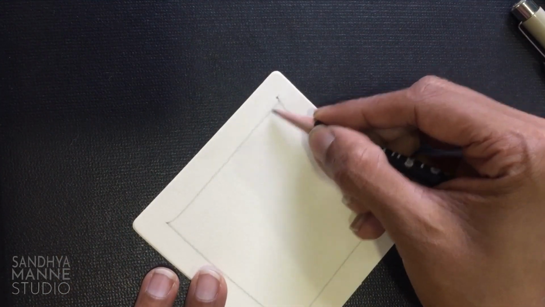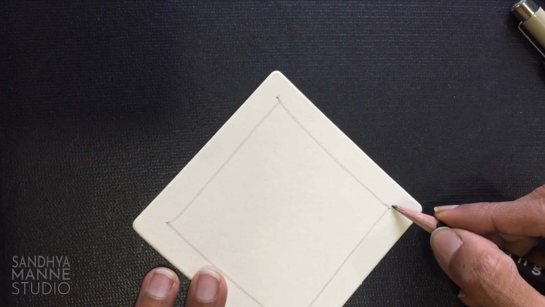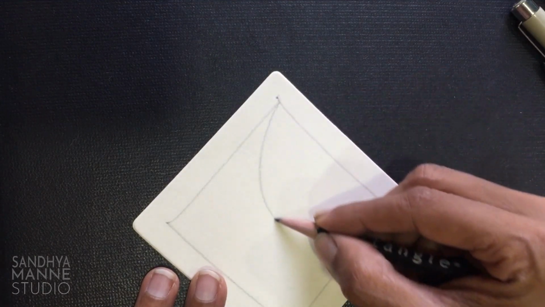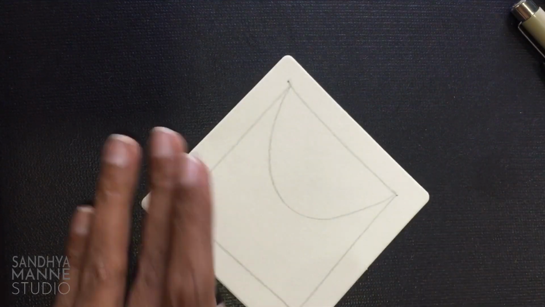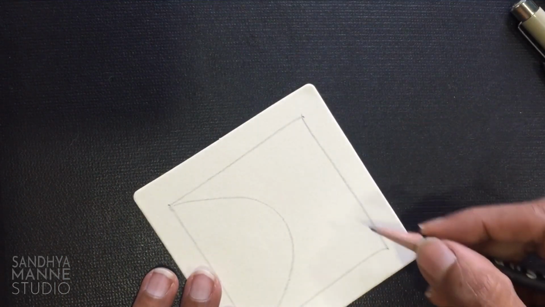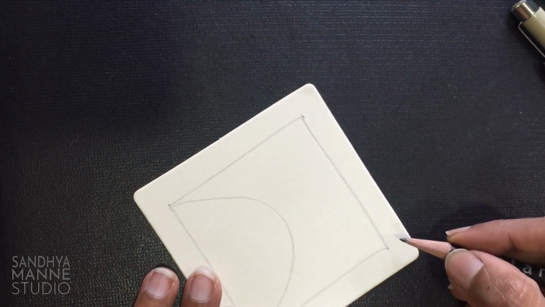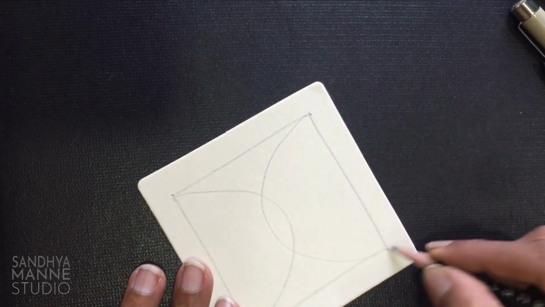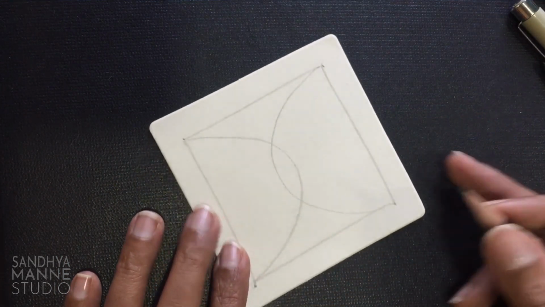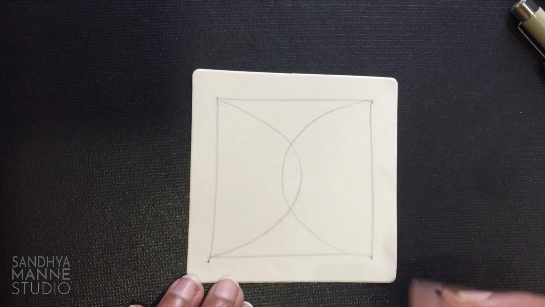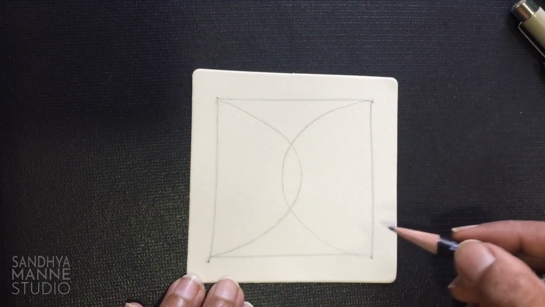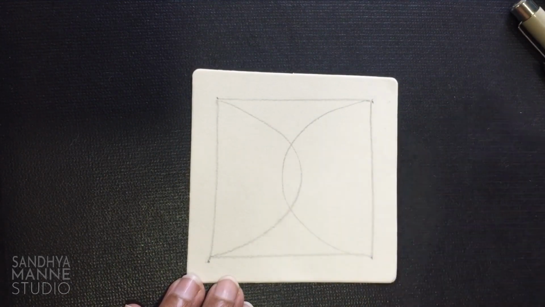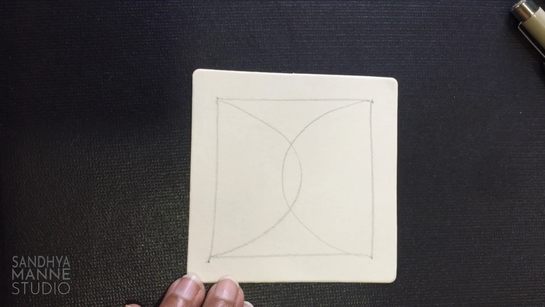I start from here and I'm going to make a semicircle like this, and I'm going to repeat the same thing here. I make sure that they intersect each other, so it's kind of like a Venn diagram. So this is how my string is going to look. Half circle on this side and half circle on this side, making sure that they both cross each other.